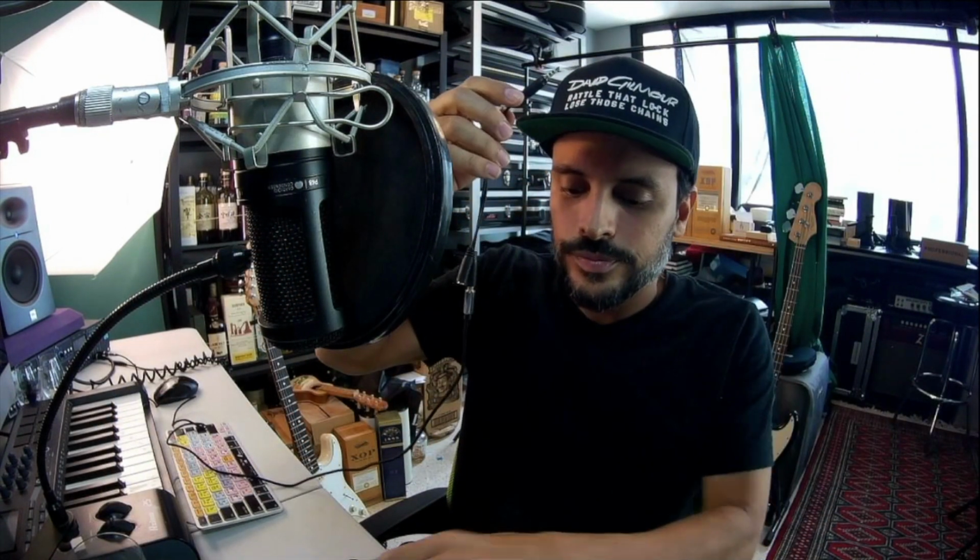So I just plug into the microphone side, and now I go into this little iPhone cable. And this is the solution for bringing your studio sound into your phone, which you can use into Instagram Live.